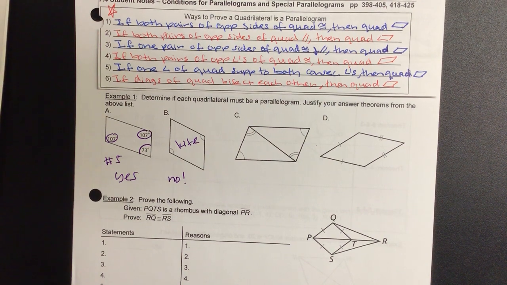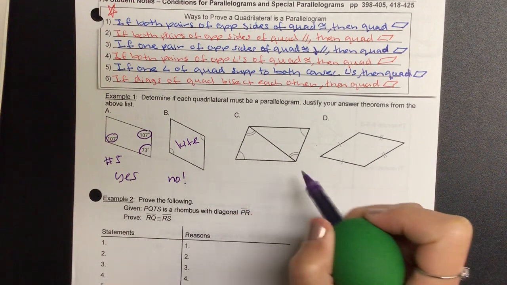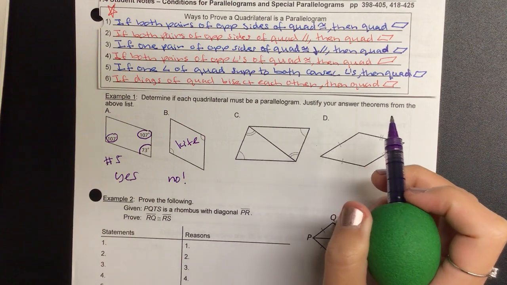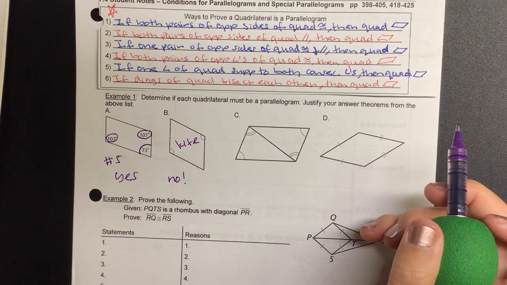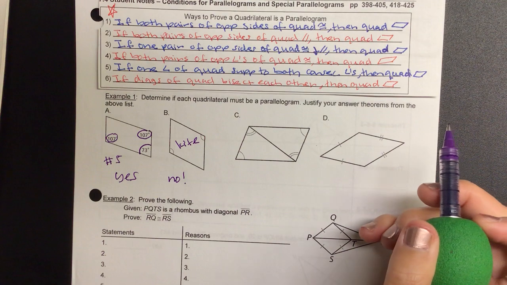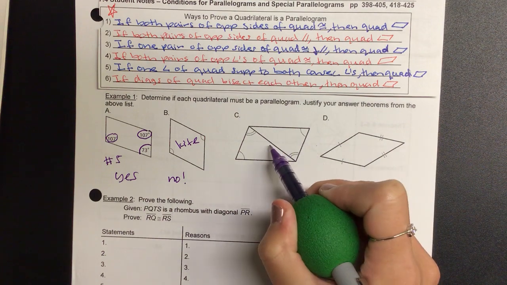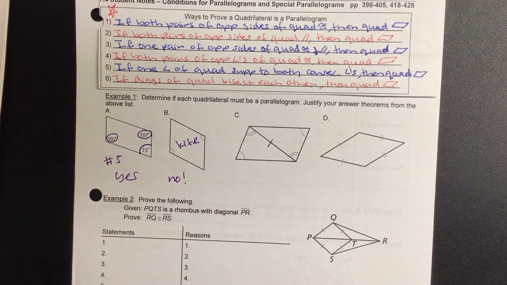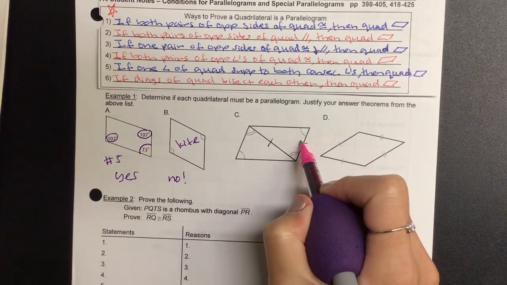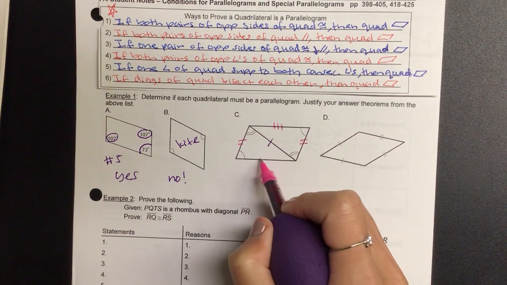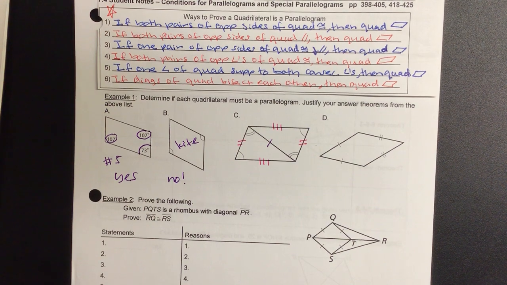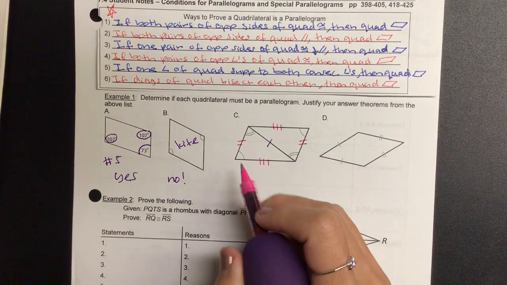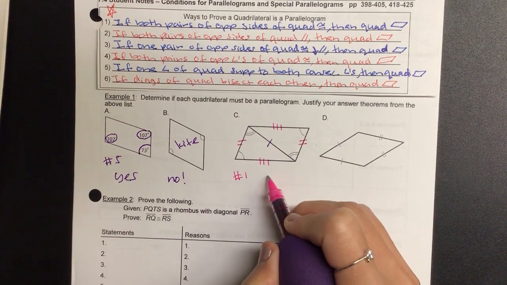For part C, we know two angles are congruent, and then the other as well. Now, just by looking at this, let's think about what we know from the given. What can I say about the two triangles? They are congruent by angle, angle, side. Is that right? Then I know all the corresponding parts are congruent. So I know these two are congruent too, and these two are congruent too. So it's going to satisfy statement number one. Statement number one says both pairs of opposite sides are congruent. Is that true? So for sure it is yes.